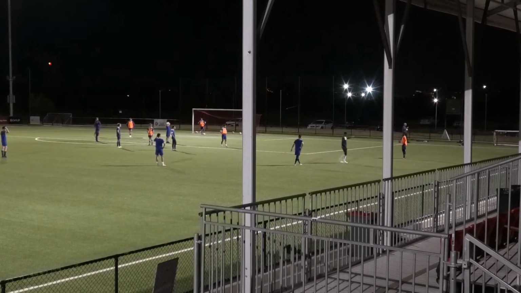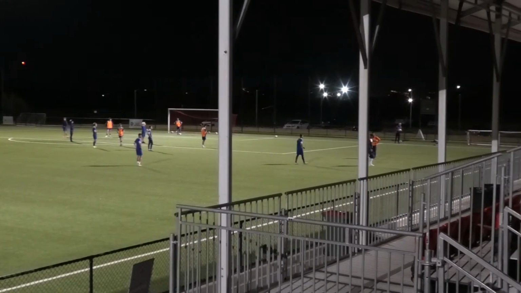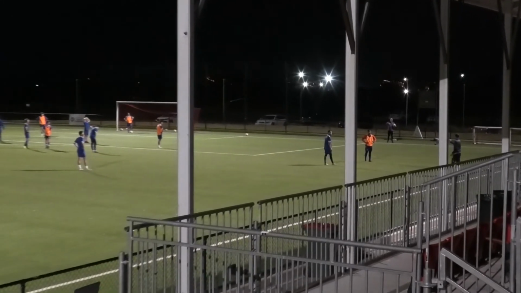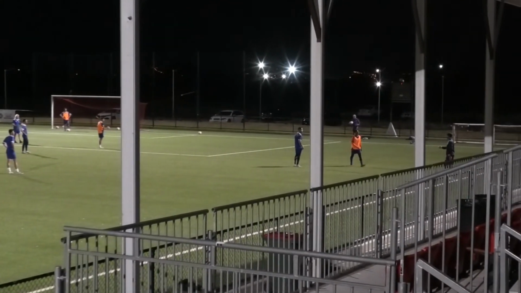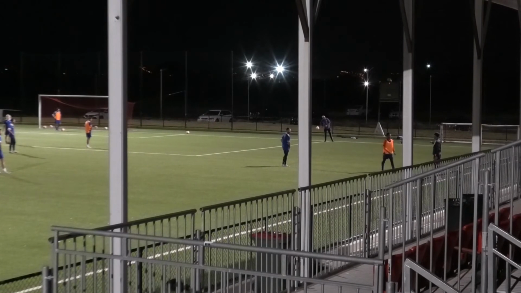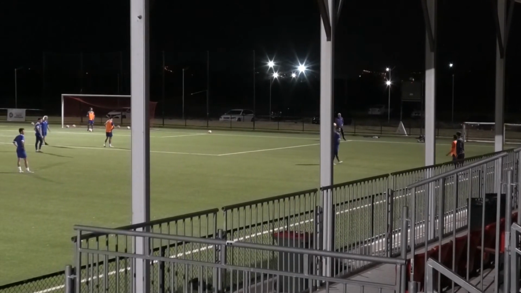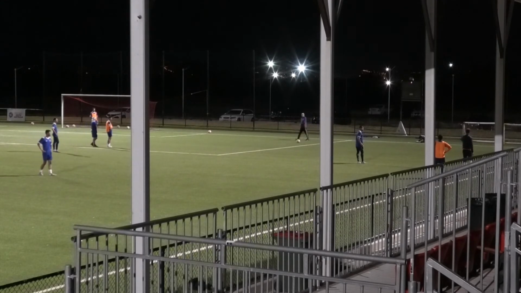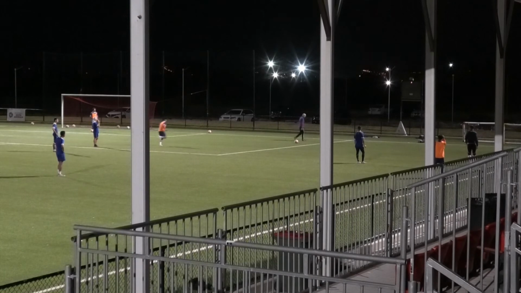Again, breakdown from you. Is that player on the ground all right? Yeah, he's fine. Come back here, player. What's your name again? Daniel, back to where you were. Stop right there. Are you all right, player? Habib, can you take over his spot just for the sake of this?